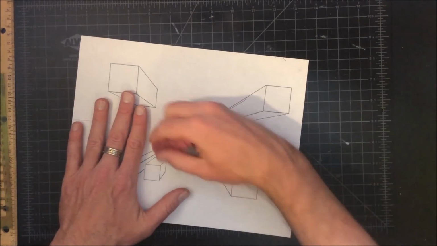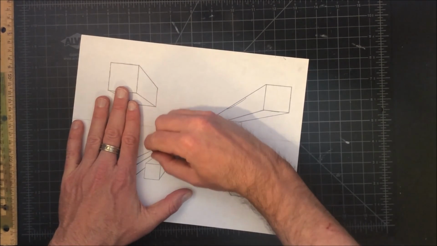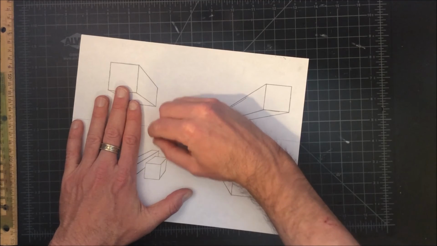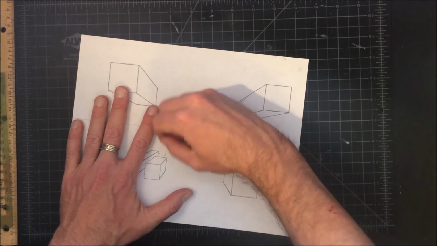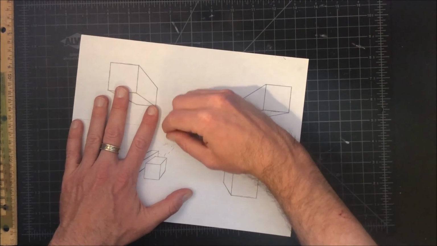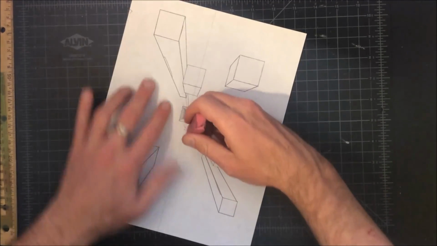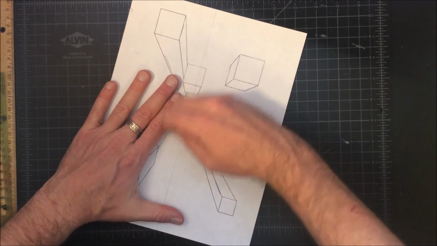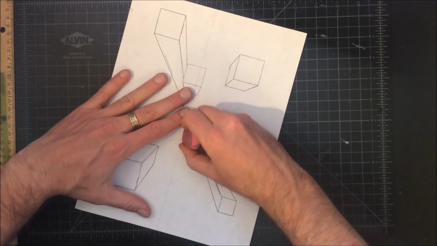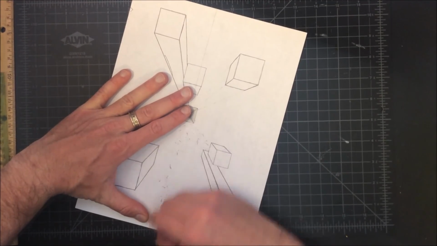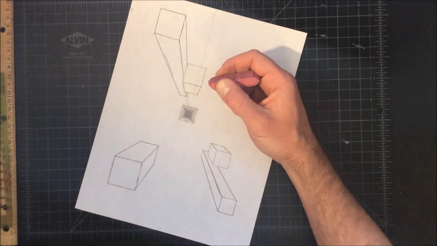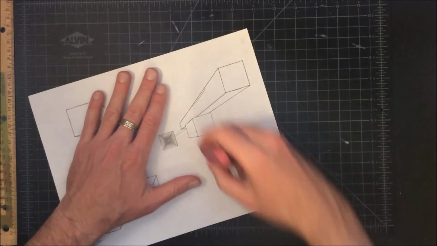Okay, let's clean up the extra lines. I'm going to get rid of my eye line here. You don't have to. You could totally keep it, especially if you're doing some kind of weird landscape. That eye line makes for a really good horizon line.